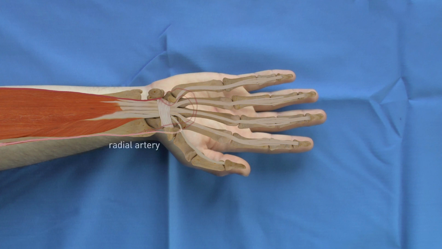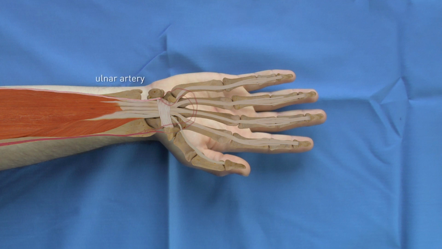The radial artery arises from the brachial artery. More distally, it is located on the radial volar side of the forearm and wrist. The ulnar artery arises from the brachial artery as well. More distally, it is located on the ulnar volar side of the forearm and wrist. Both arteries are located outside of the carpal tunnel.